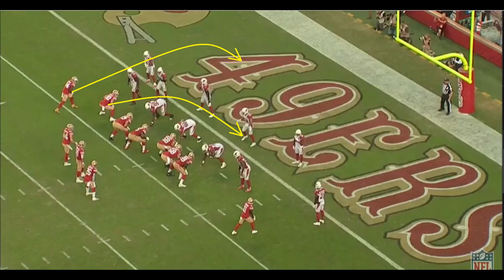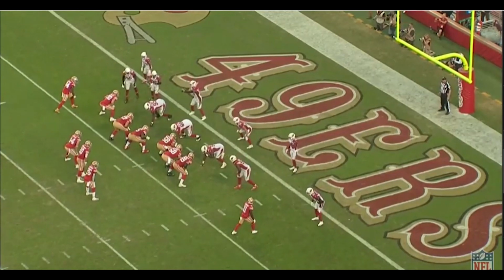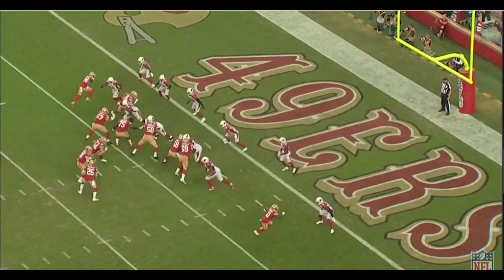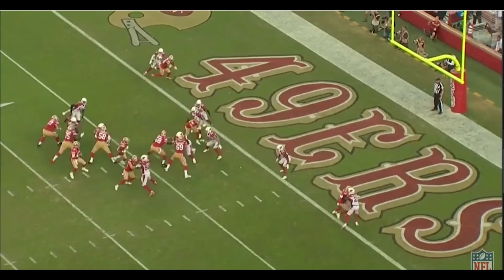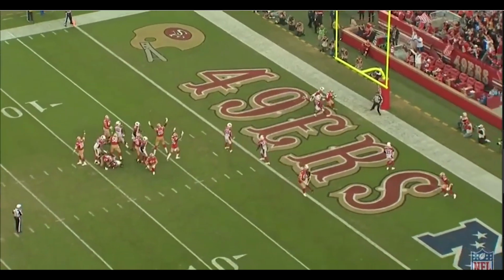After the snap, you will see how the run fake completely fools all of Arizona's middle defenders, and the outside corner is playing zone, so he doesn't play Bourne inside. From there, it's an easy pitch and catch for a touchdown to Bourne.